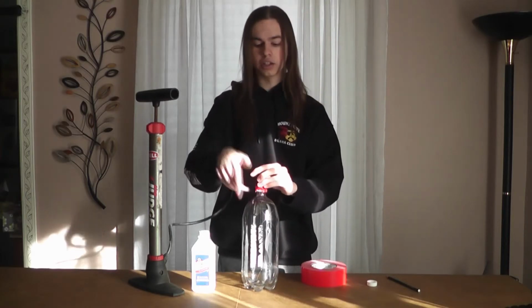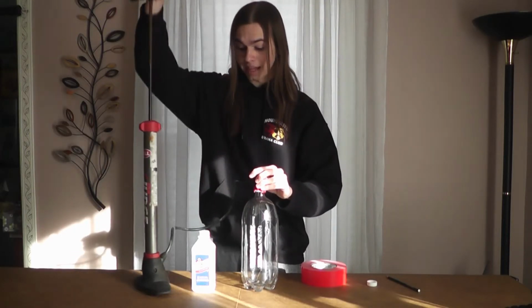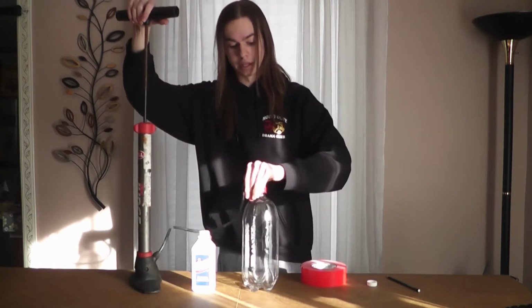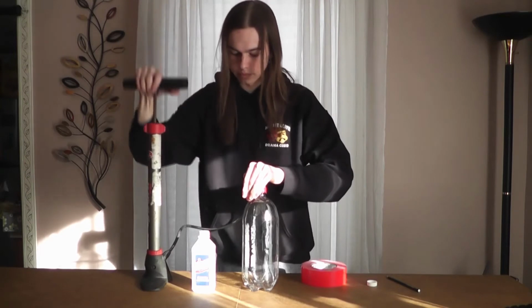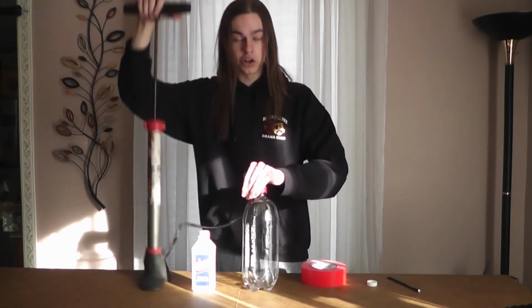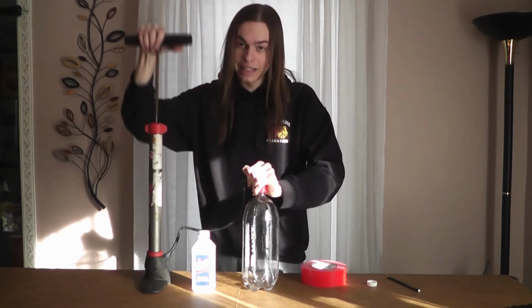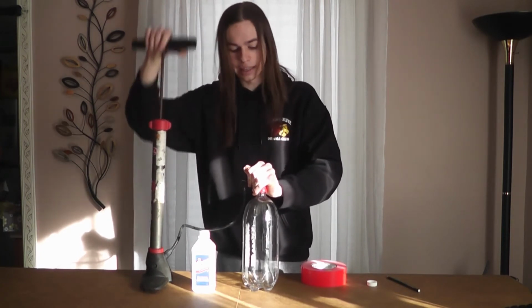So now we are going to add pressure into this bottle here. And currently we are seeing the temperature inside the 2-liter bottle significantly increase.